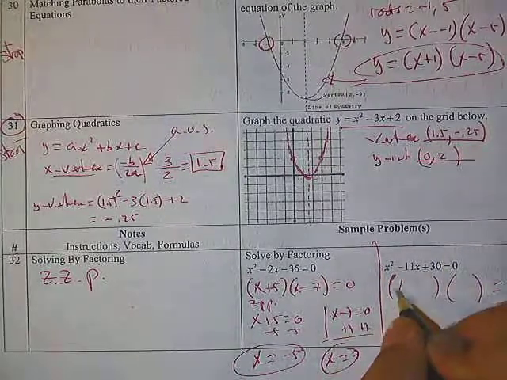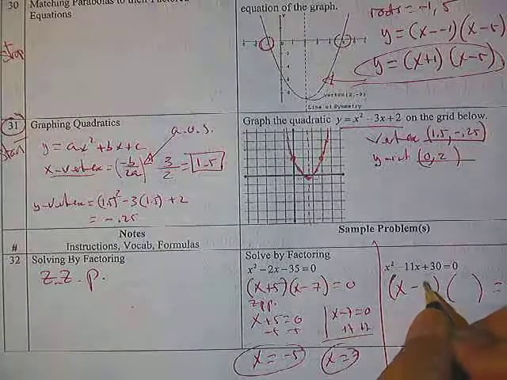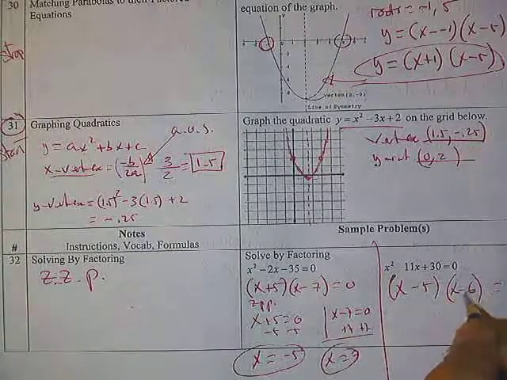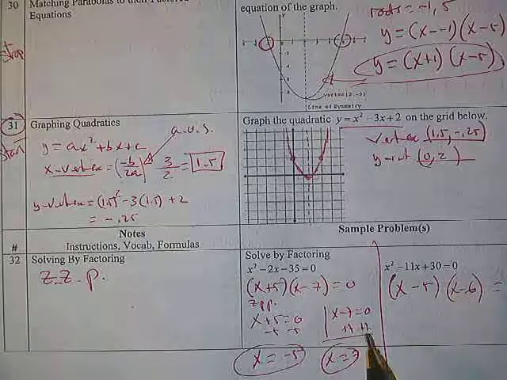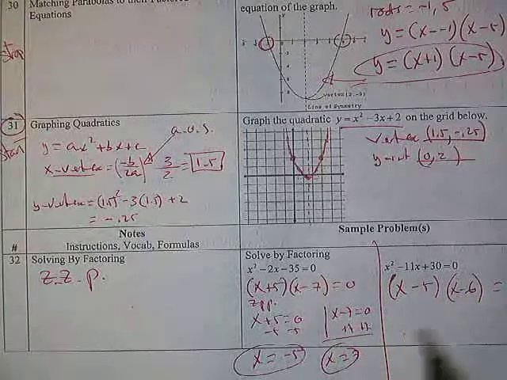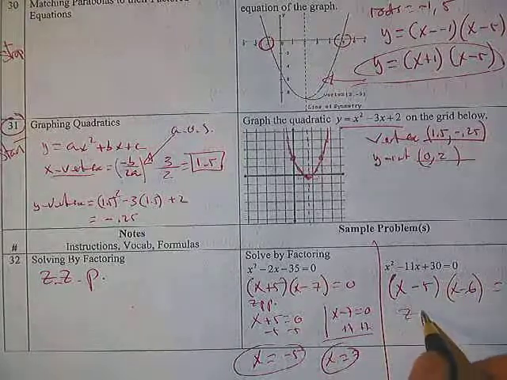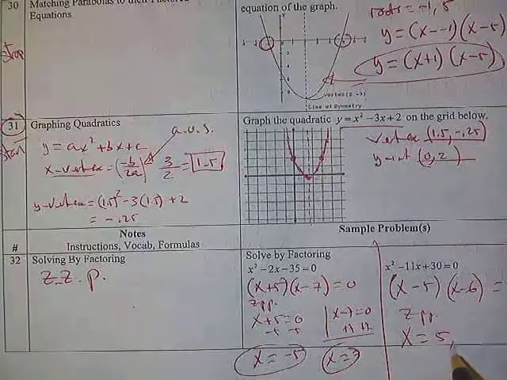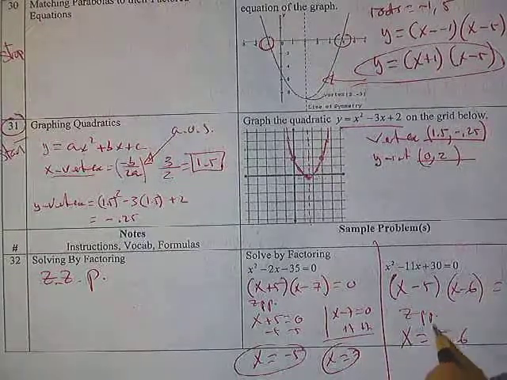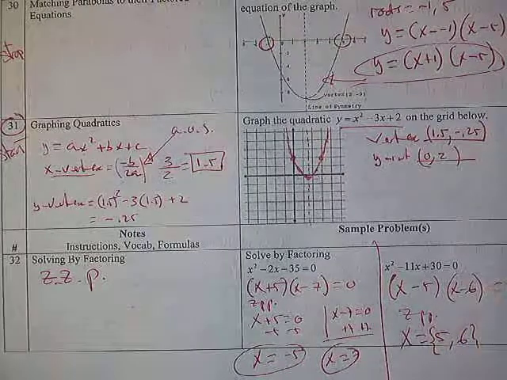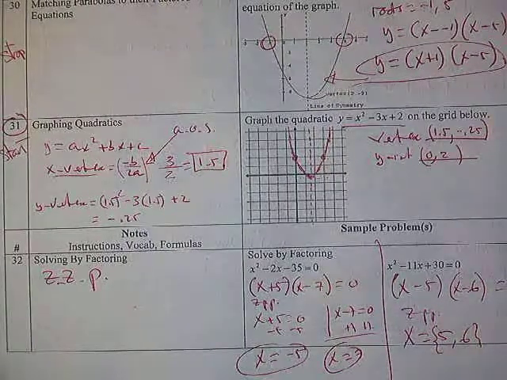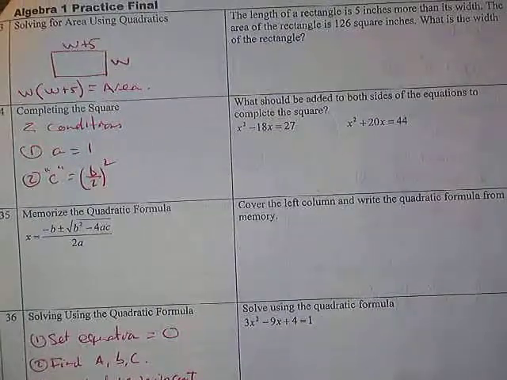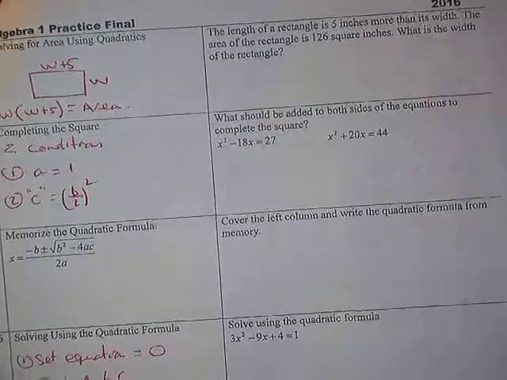Okay, so on this side, the factors are going to be x minus 5 times x minus 6. 5 times 6 is 30, plus the negative 11, total. And once you use the zero product property, you can see x is going to be positive 5 and positive 6. Just set equal to 0 and solve. Okay, let's move on.